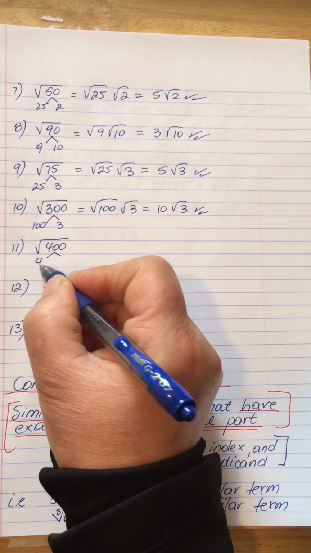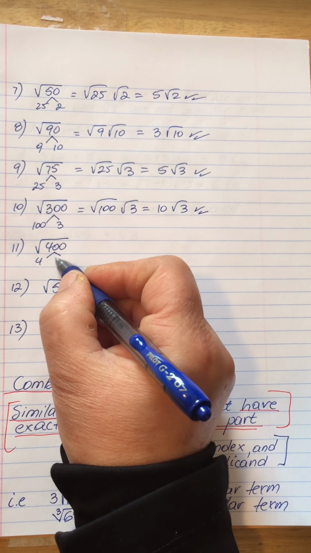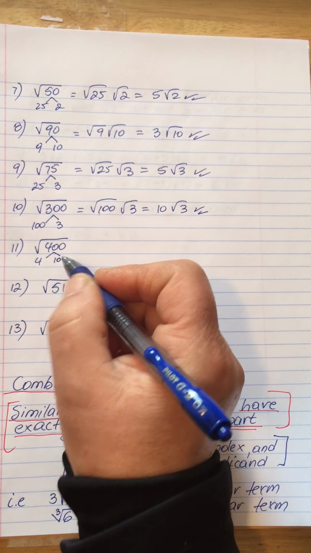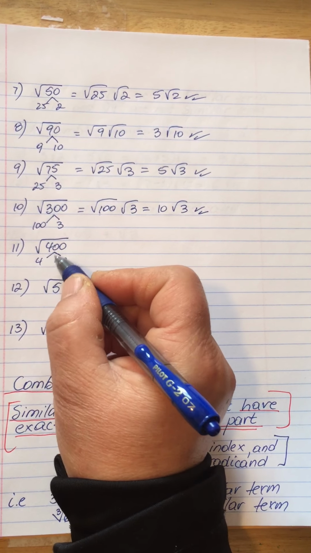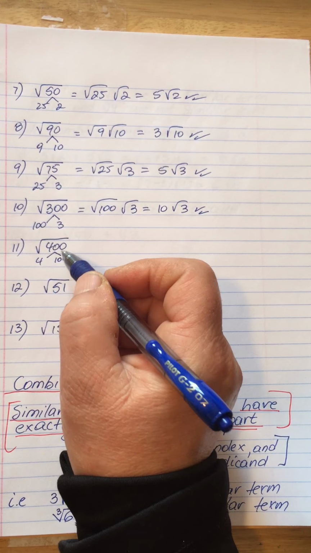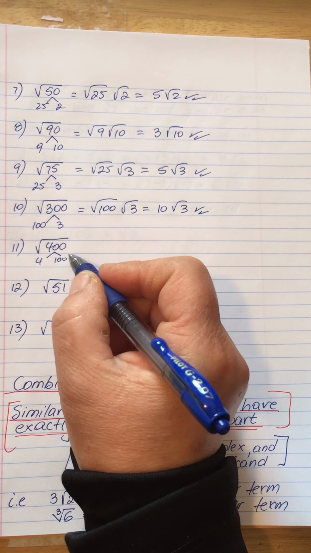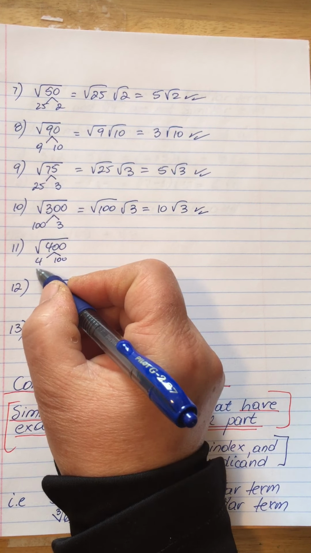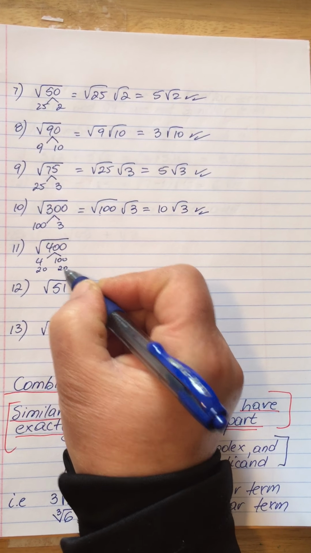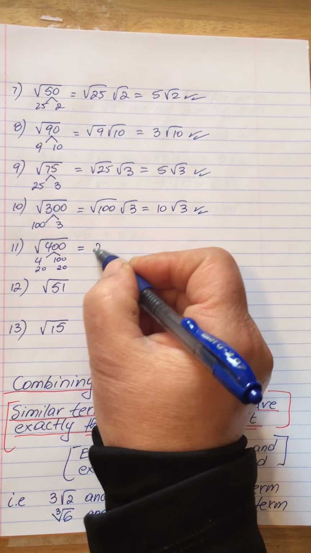So I have 4, which is a perfect square number, and 100, which is a perfect square number. The product of perfect squares is a perfect square. So 400 is a perfect square number. And so really it is 20 times 20. So this is 20.